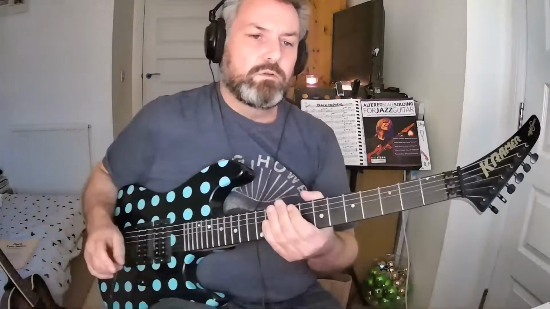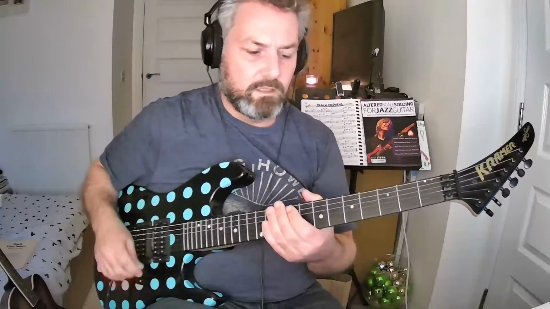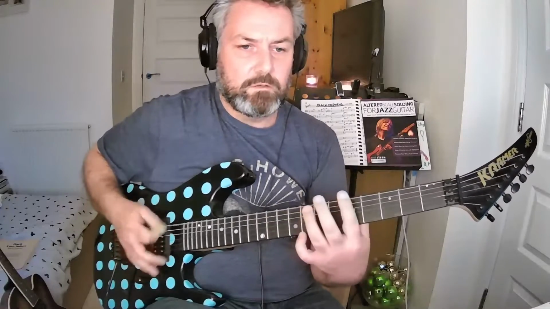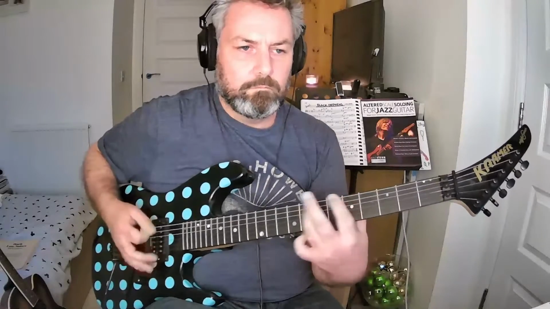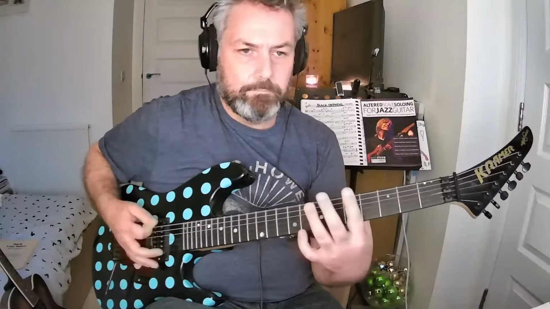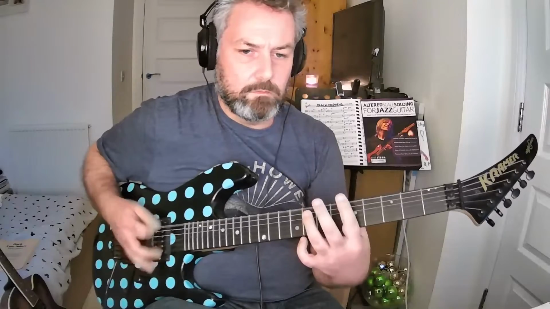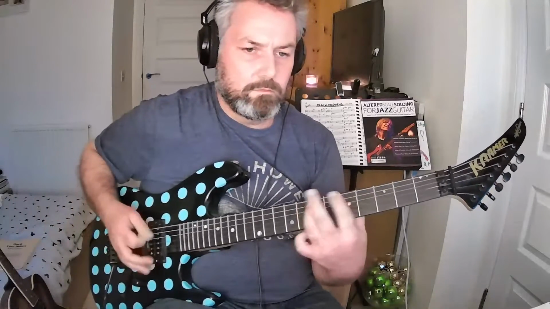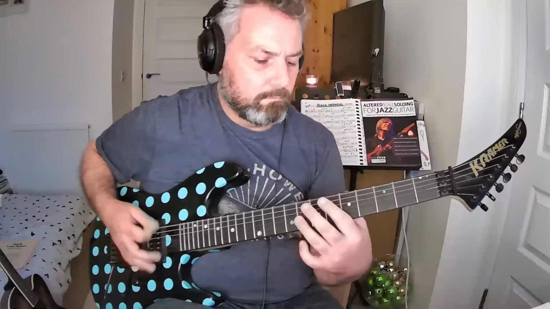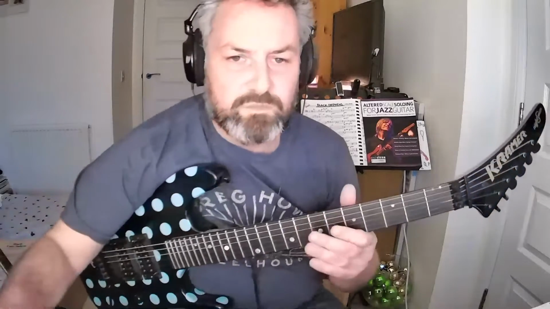Cool. Okay, so if we look at not the intro to Ride the Lightning, but the sort of main riff from Ride the Lightning, you basically have this happening. So that is your power chord shape right there. Turning down everything. Look at the next bit because I like the next bit.